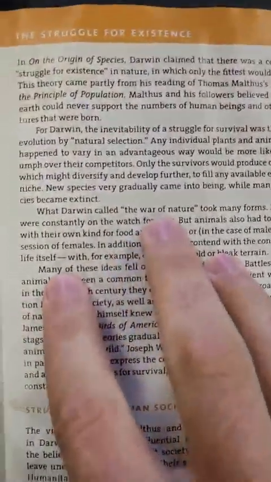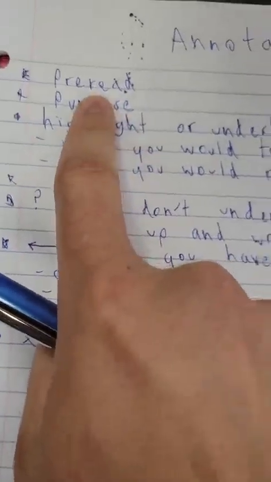Now, first things first, we are going to pre-read. That's a fancy way of saying we're going to skim through. We're going to read quickly and just see if there are any words we don't recognize, or get a gist of what we're getting into, okay?